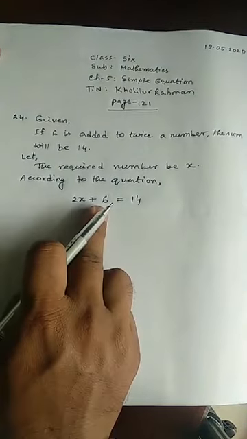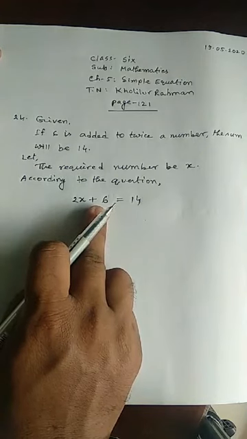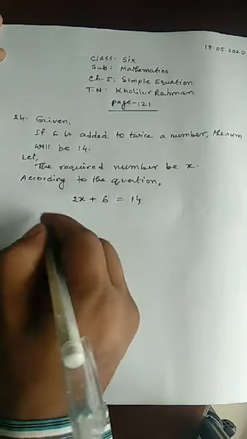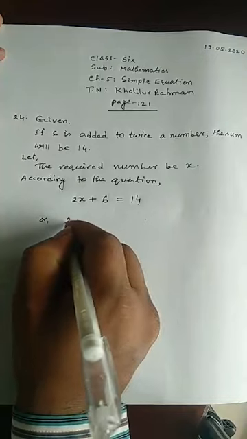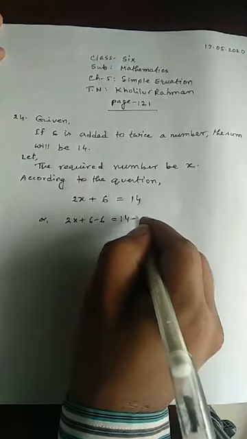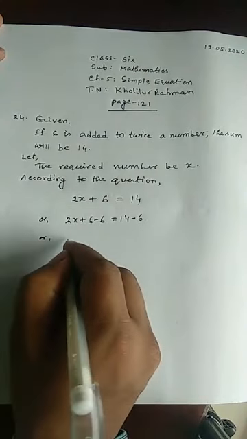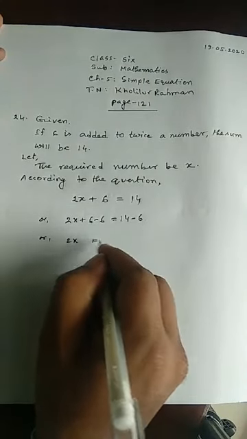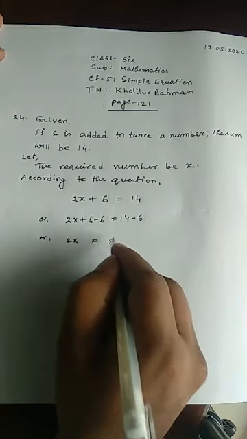At first you see there is plus 6, so you have to subtract 6 from both sides. 2x plus 6 minus 6 equals 14 minus 6, or 2x equals 8.